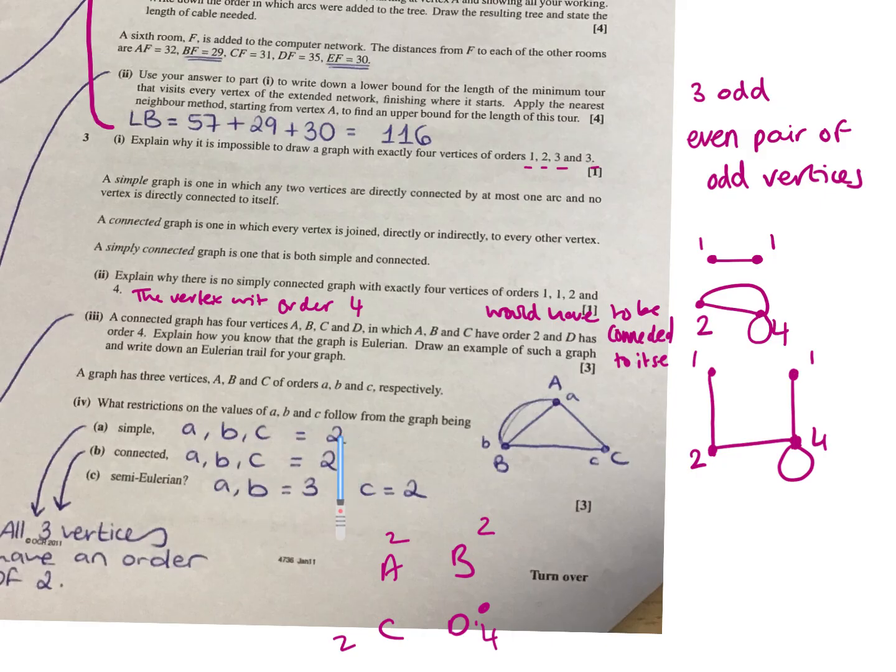So be explicit here. Because in the question it says with orders A, B, and C. So you could even write the order of A, B, and C. Like order of A has to be 2, order of B has to be 2. Yeah. Just make it a bit more explicit. Okay. And then connected, every vertex is joined directly or indirectly to every other vertex. That's fine. And then for semi-Eulerian, so here you've put A, B could be 3, and C could be 2, but actually B and C could be 3, and A could be 2.